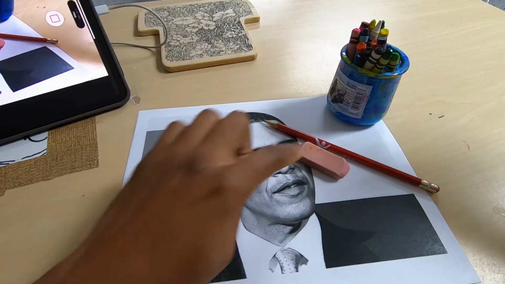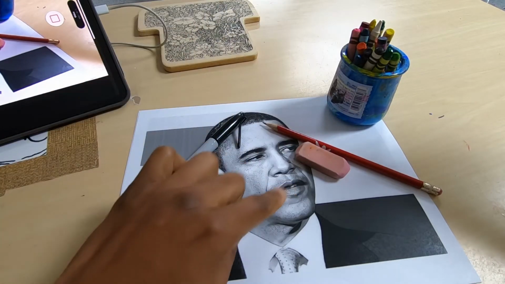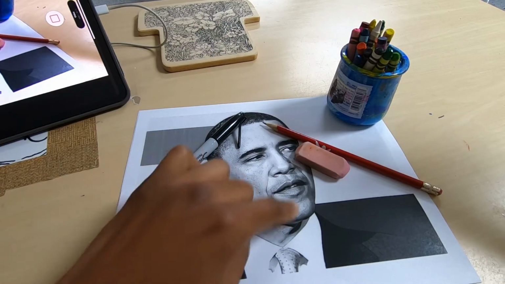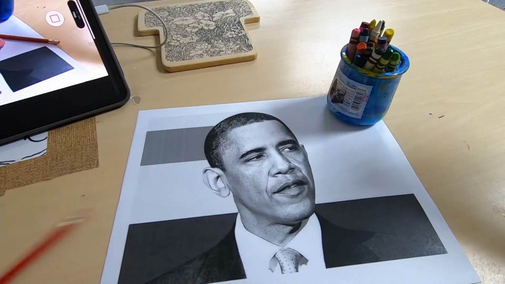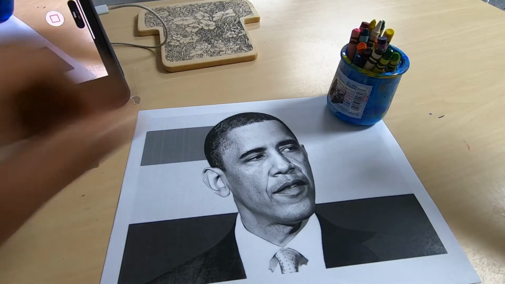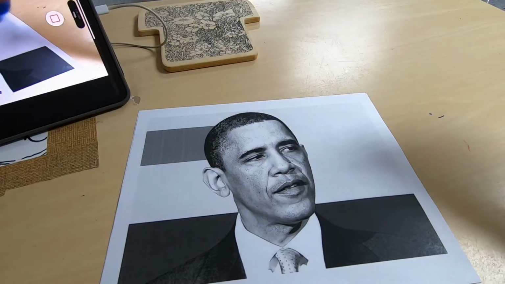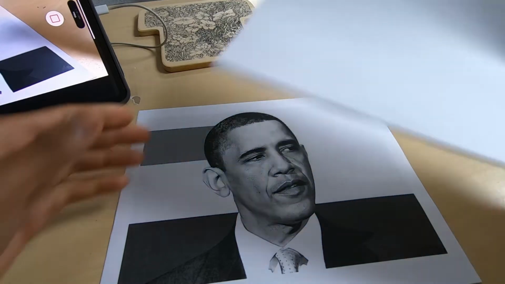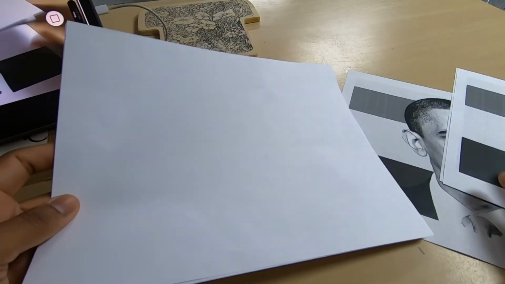Okay, getting started here. We have our tools: markers, pencils, erasers, something to draw with, and a picture of Barack Obama. I'm going to drop this picture off in each classroom so that students can get it. But if you're working on this online, you'll just have to trace your own photo.